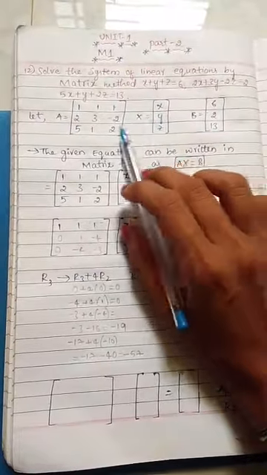R2 is 2, then 2R1. 2 multiplied by R1, which is 1. Here 2 minus 2, I will get 0. Then write the 0 here. Then again R2 is 2, 3, that is 3 minus 2 into R1 which is 1. That is 3 minus 2 is equal to 1. Write down 1 here.